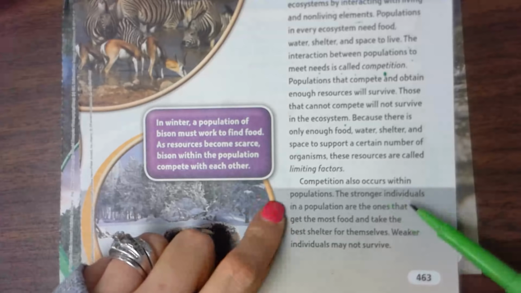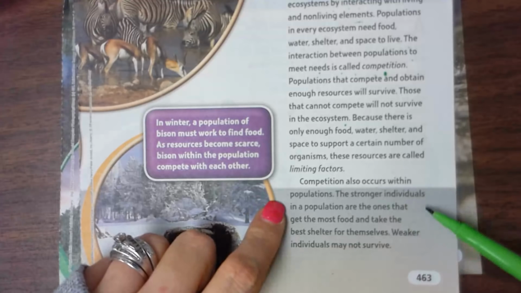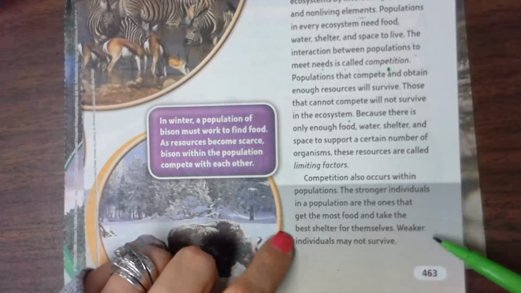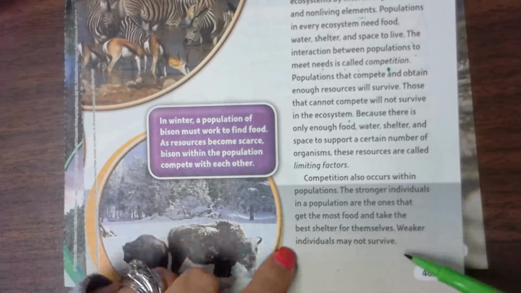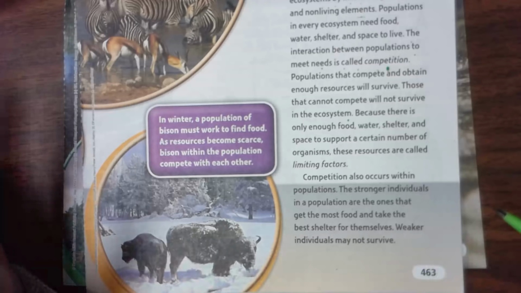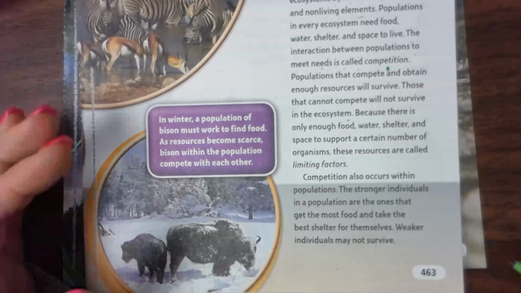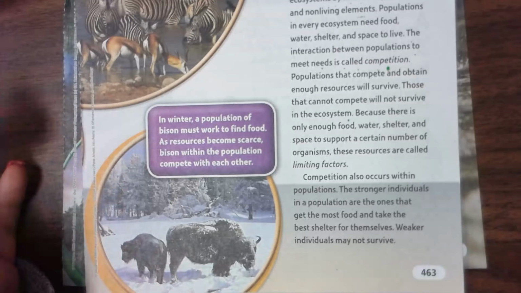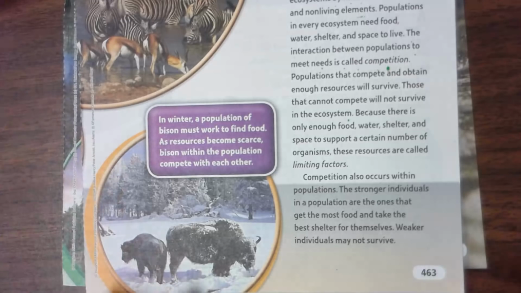Competition also occurs within populations. The stronger individuals in a population are the ones that get the most food and take the best shelter for themselves. Weaker individuals may not survive. Dude, humans are just like this, okay? If I'm stronger than you, I'm going to win, and I'm going to get that food. I'm going to get that money. I'm going to go out and make that money.